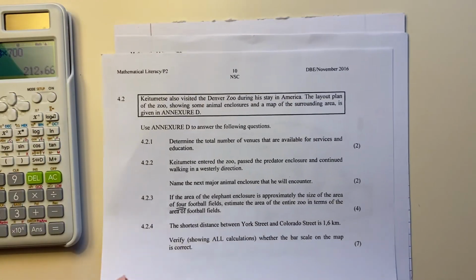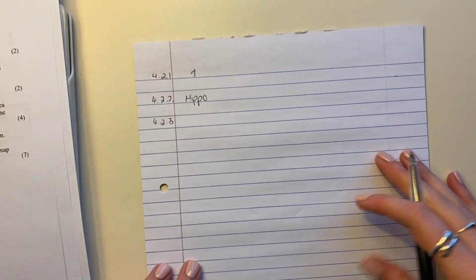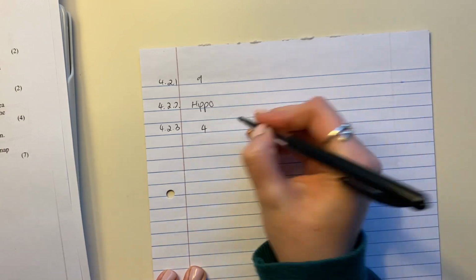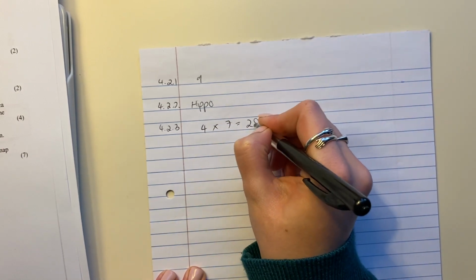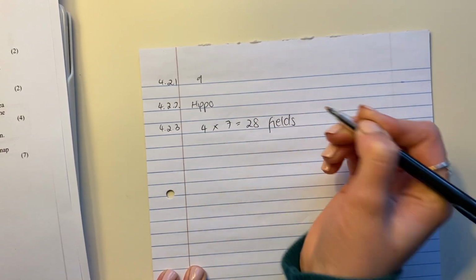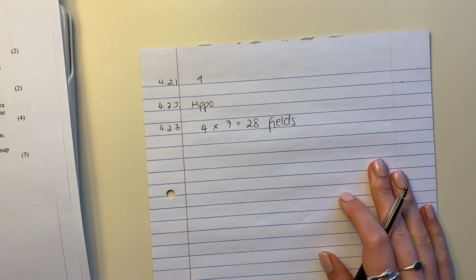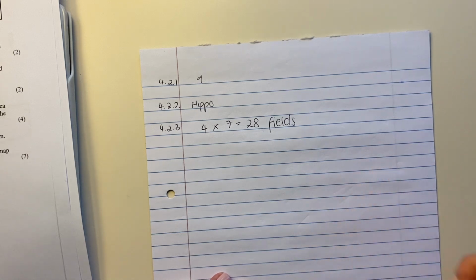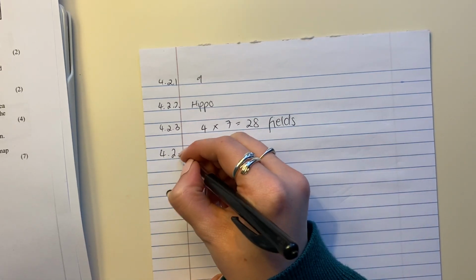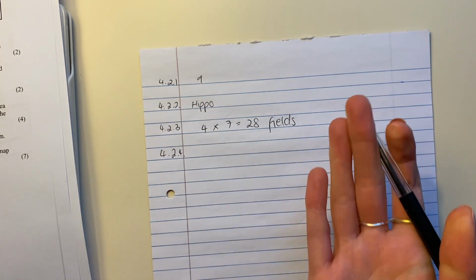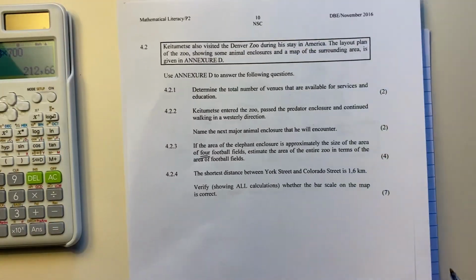So if the elephants is 4 fields, and I say that the whole zoo is about 7 times the elephants, it's going to be 4 times 7, so it's going to be 28 fields. Now, the memo does give you a bit of leeway. It says that we'll accept anything from 4 to 9, so this is kind of where I'm sitting. Okay, you could have a slightly different answer, but just understand the logic more than anything else. Let's look at the last question here.